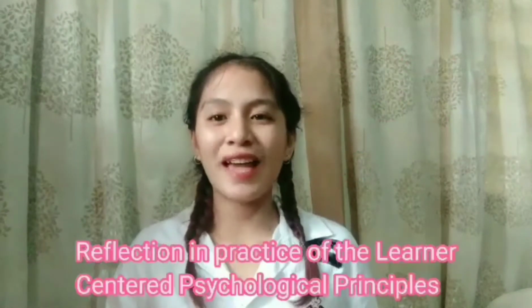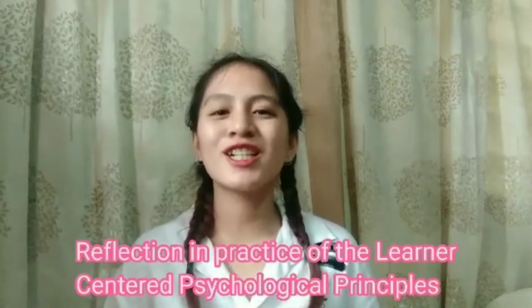Learner-centered is a reflection in practice of the learner-centered psychological principles in the programs, practice, policies, and the people that support learning for all.